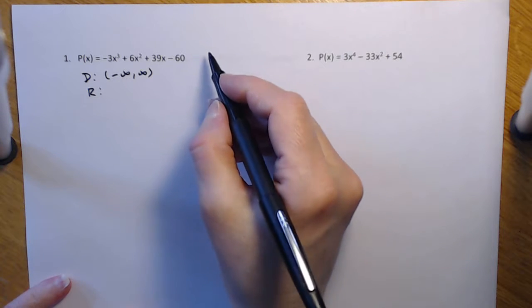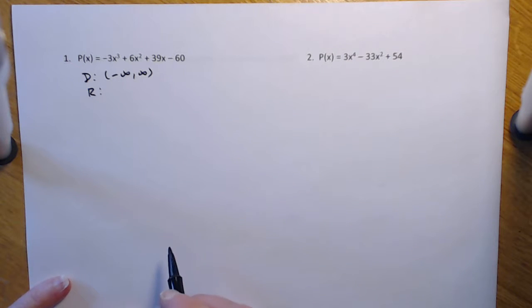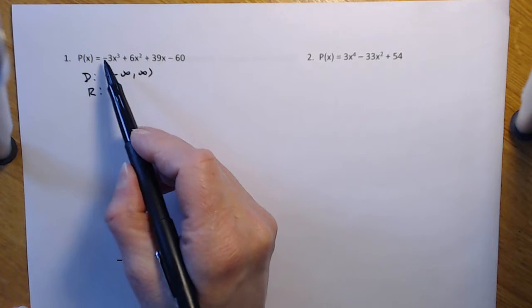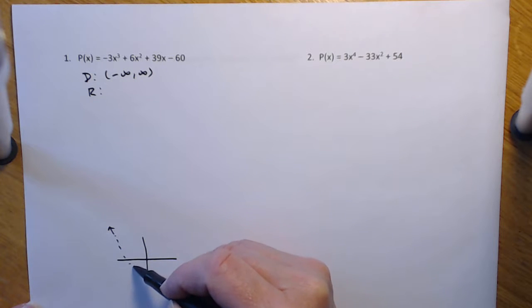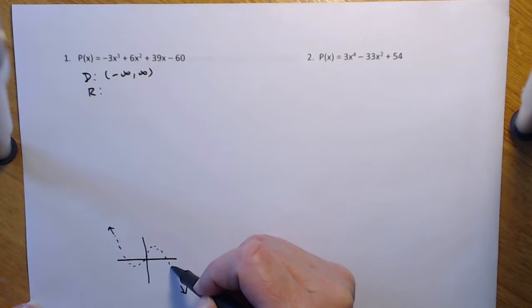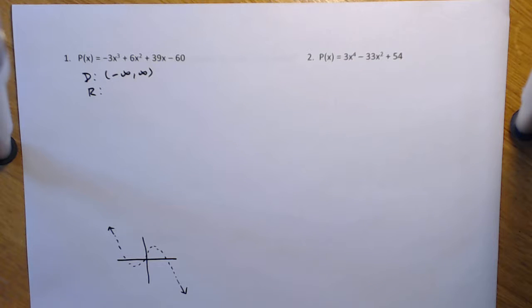We know for degree 3, let's sketch something down here, the ends have to go in opposite directions. Since it's a negative leading coefficient, the left end goes up, the right end goes down. So the only thing we need to fill in is what can happen in the middle, and it can only turn around twice. There could be 3 x-intercepts. There might only be one.